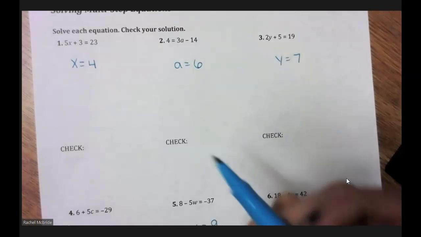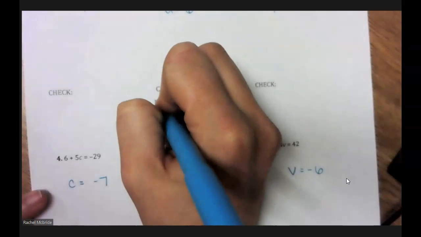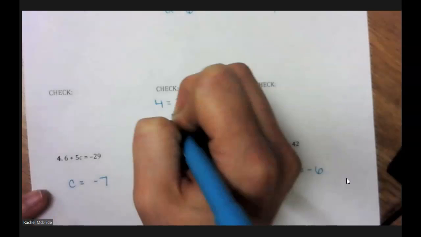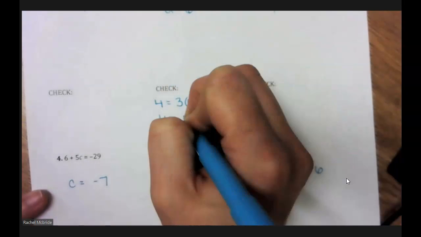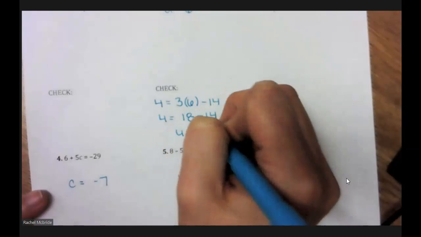Quickly checking over those answers. A equals 6. Your check step should have looked like 4 equals 3 times 6 minus 14. And 4 equals 18 minus 14. And 4 equals 4.